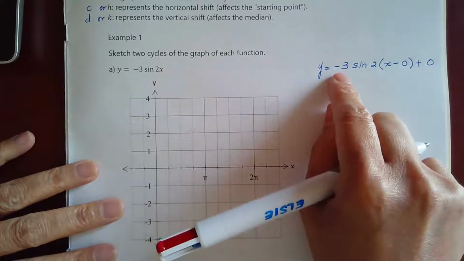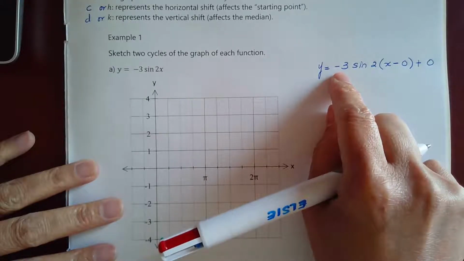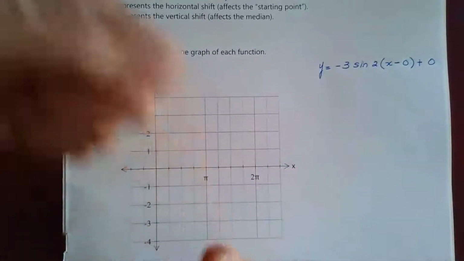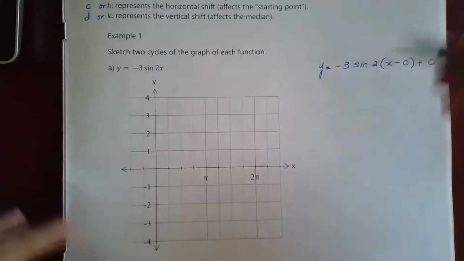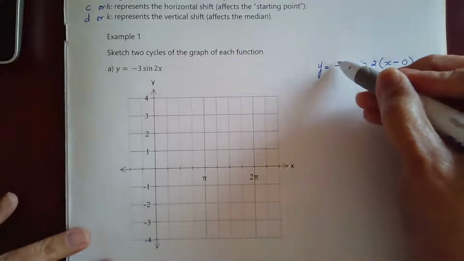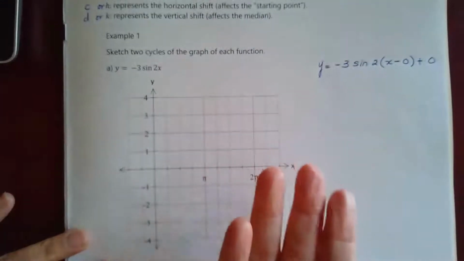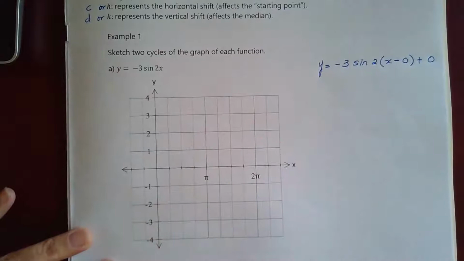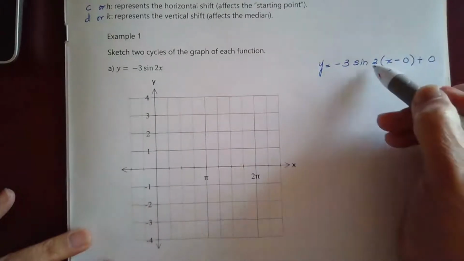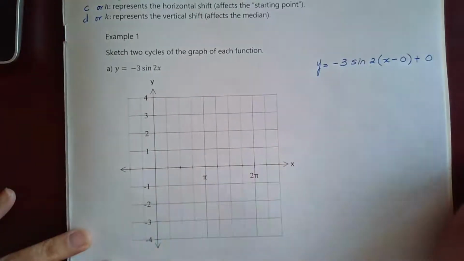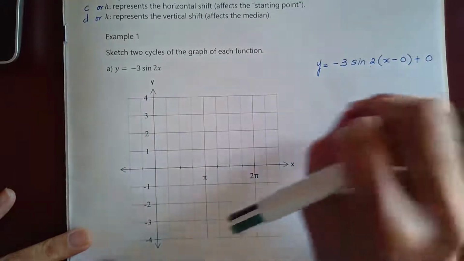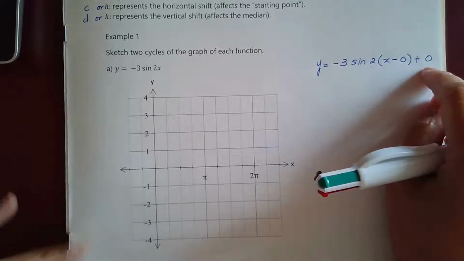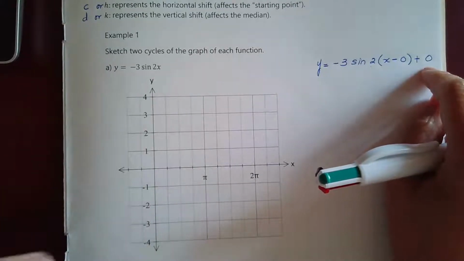So that's going to tell us that there's a vertical stretching by a factor of 3. If we vertically stretch, our wave will get higher. And then -3 just tells us it's reflected over the x-axis. And then the 2, that's our period. No shifting of the starting point, and 0 is our median.